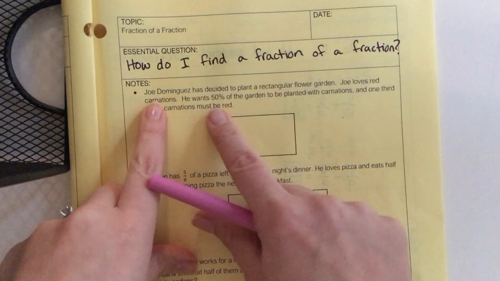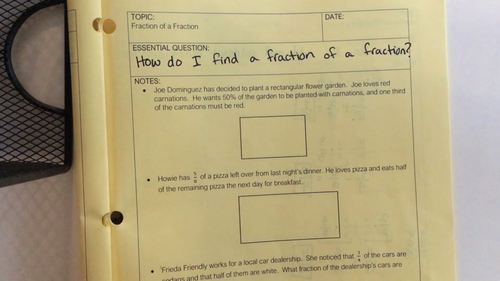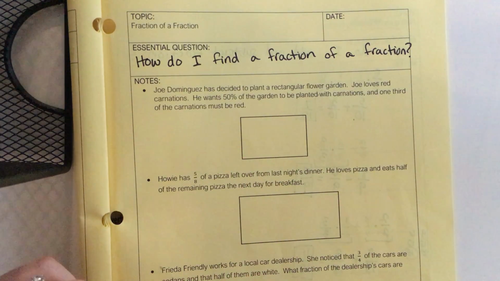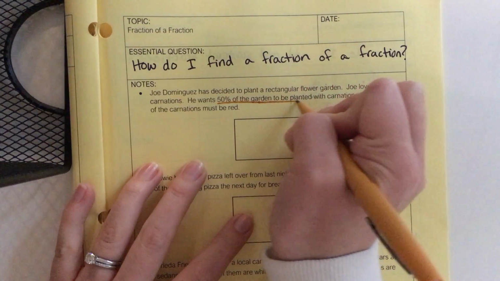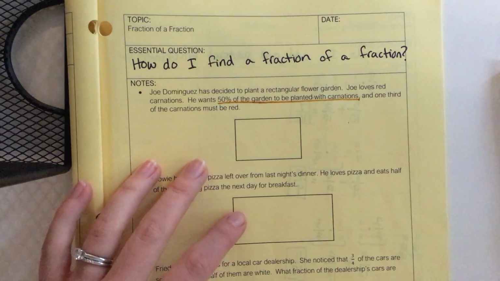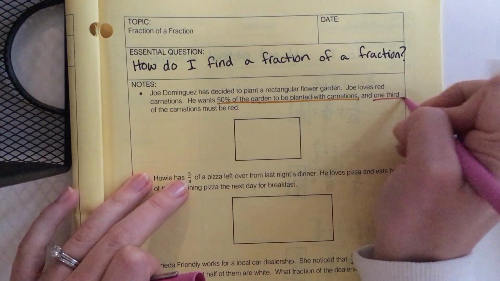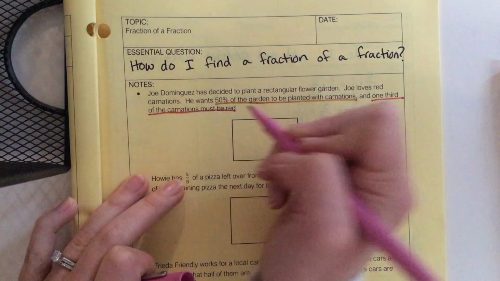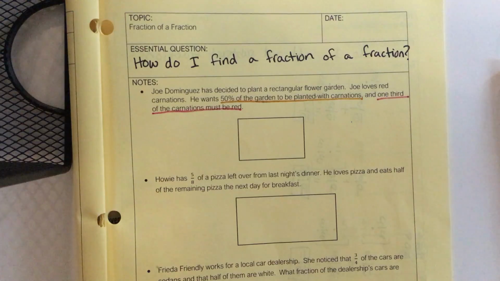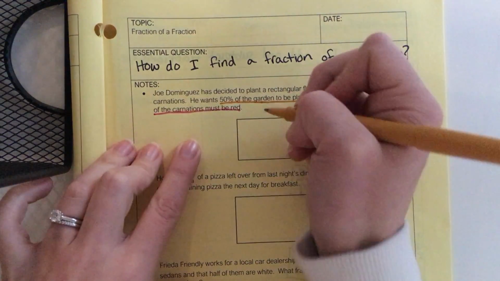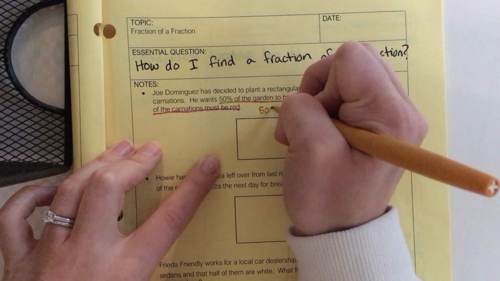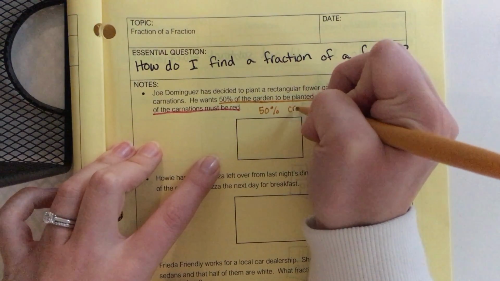So let's take a look at this first problem. Joe Dominguez has decided to plant a rectangular flower garden. Joe loves red carnations. He wants 50% of the garden to be planted with carnations, and he wants 1/3 of those carnations to be red. So let's take a look at this. The first thing that we are looking at is a 50%. So we are saying 50% are the carnations.